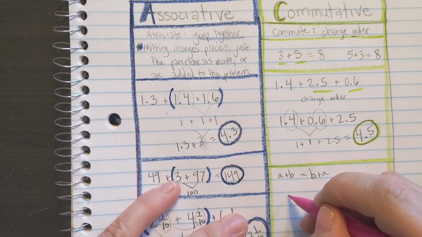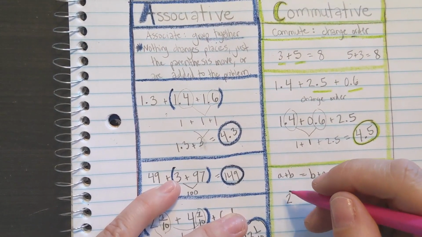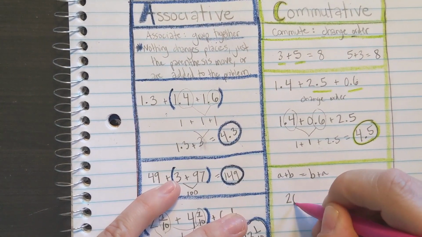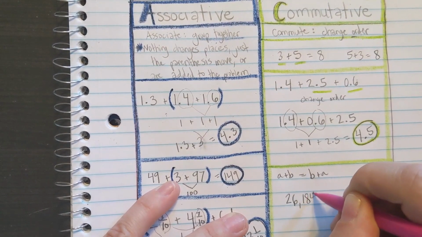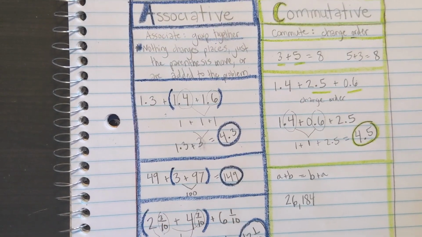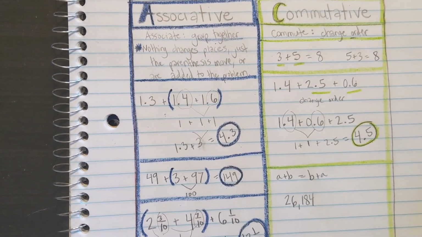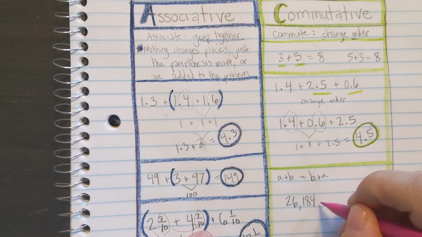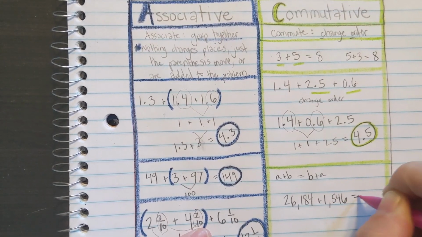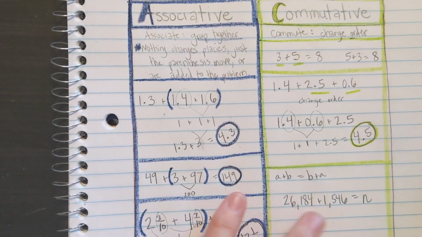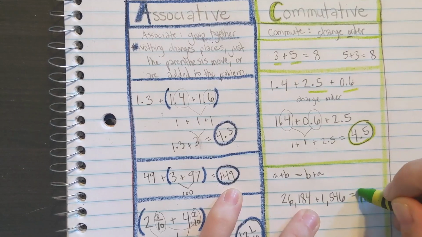So let me give you an example. If I took 26,184 plus 1,546, and I tell you that that equals n. You put that in green, n.